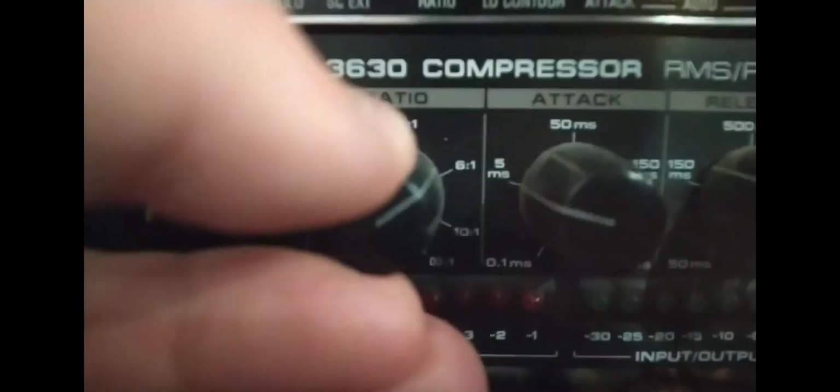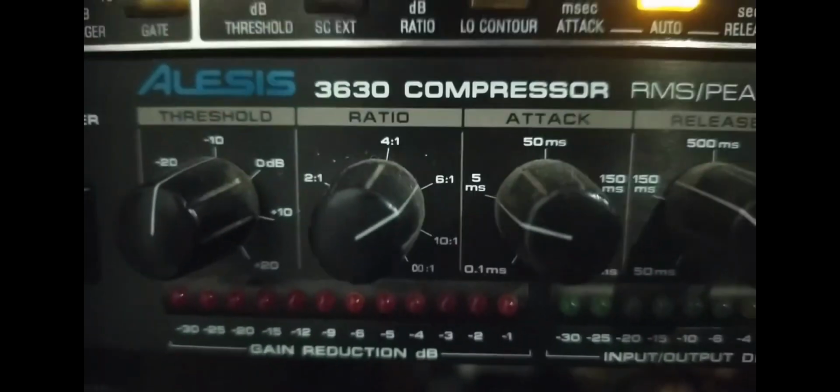If you set the ratio to 1:4 and the signal is 4 decibels over the threshold, you'll be left with an output of 1 decibel over the threshold. This effect is a lot more subtle than the other example.